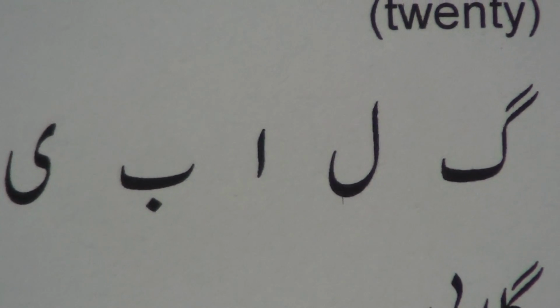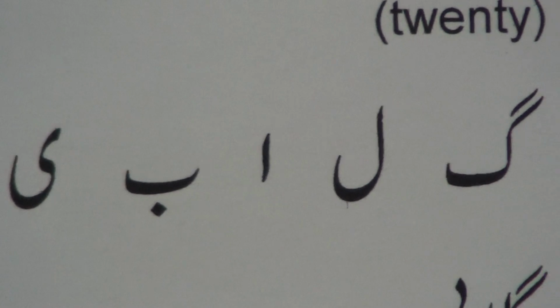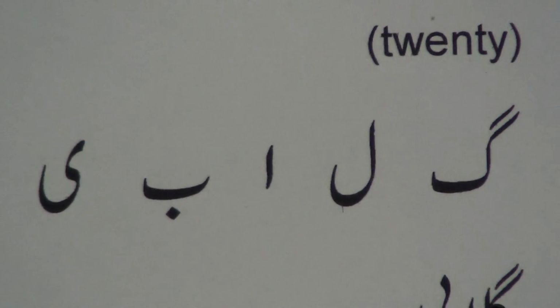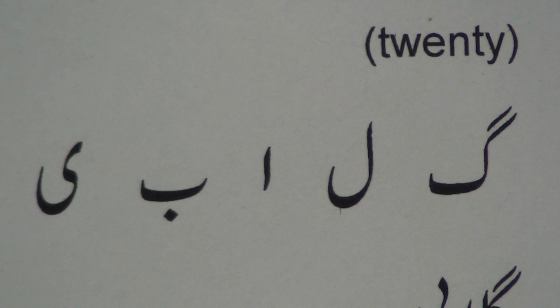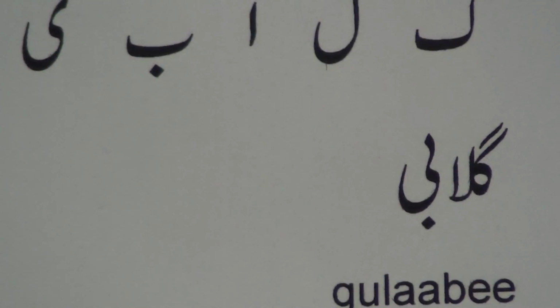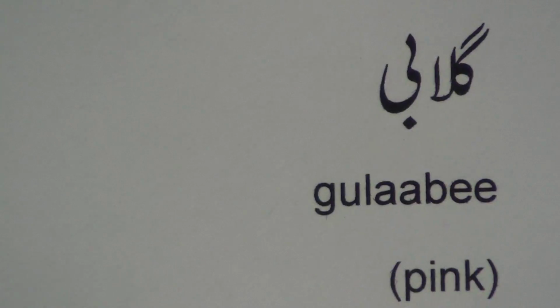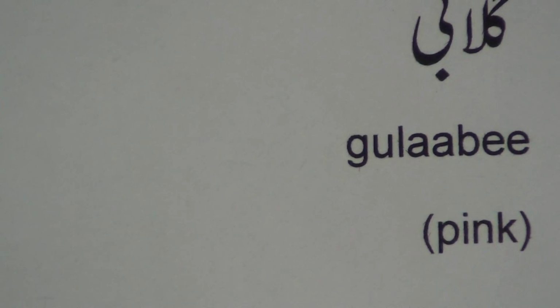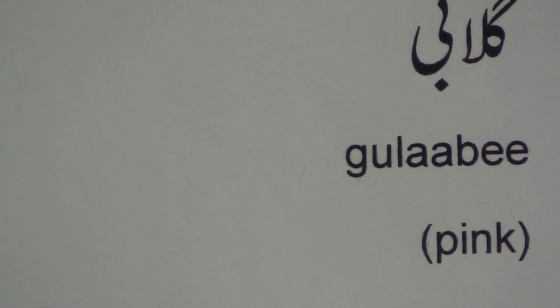Gaf plus lam plus alif plus be plus choti ye. Gaf plus lam plus alif is gaf pesh gu, lam alif la, and be choti ye bi, gulabi. Gulabi means pink.